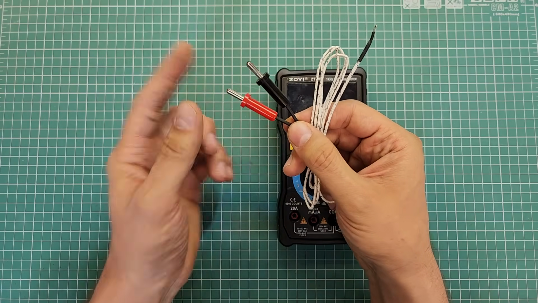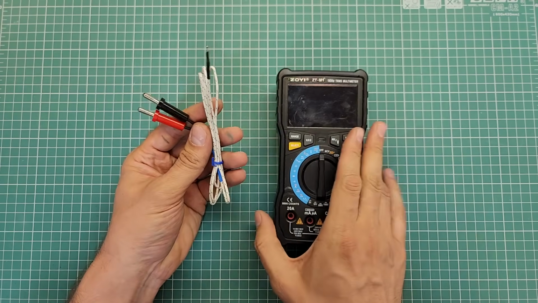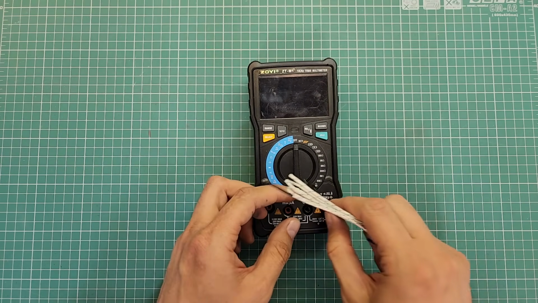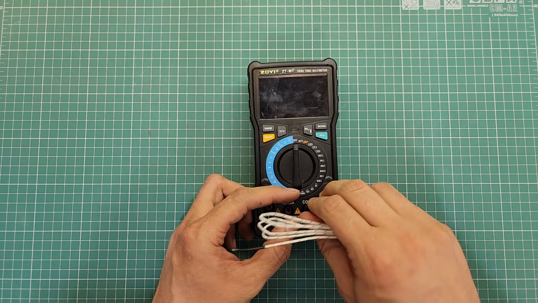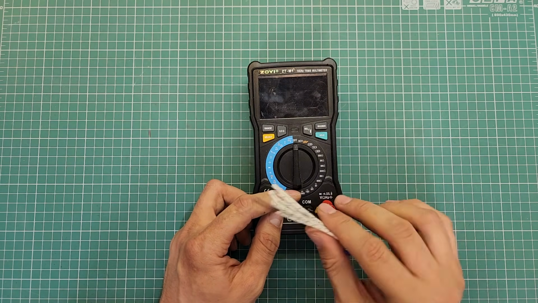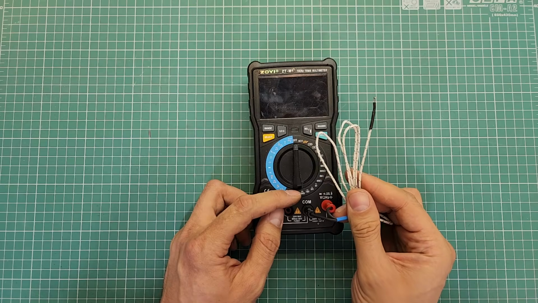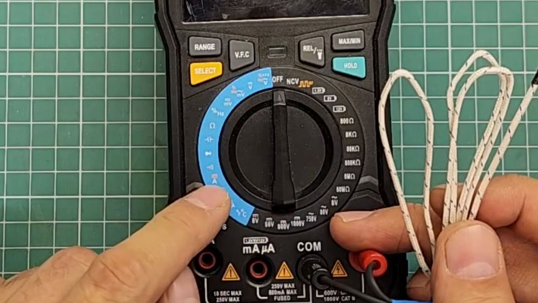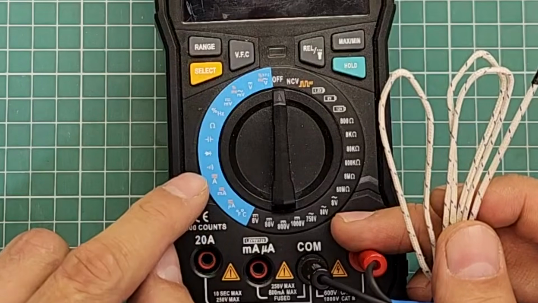I'm gonna connect the thermocouple to my multimeter and see what's going on. Some multimeters are able to directly read the temperature through thermocouple. Look here, this multimeter has an option on selector to read the temperature.